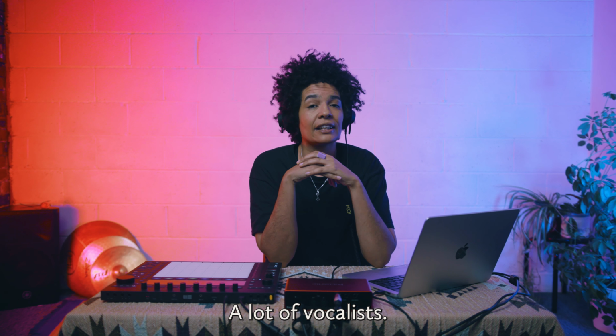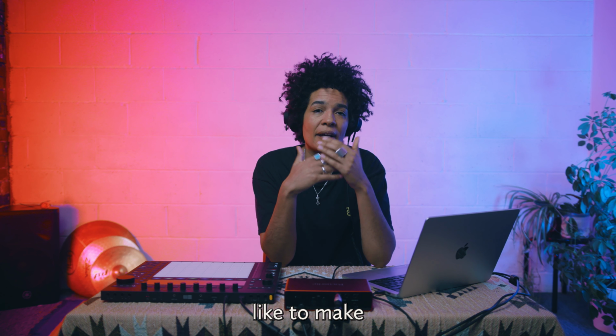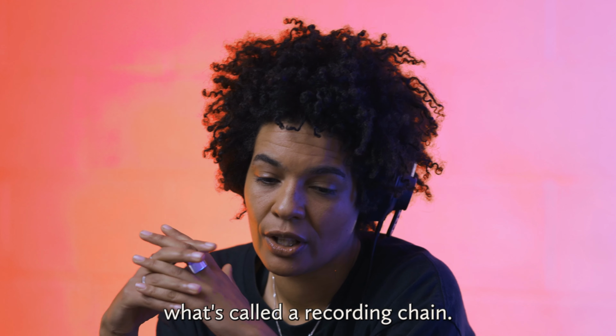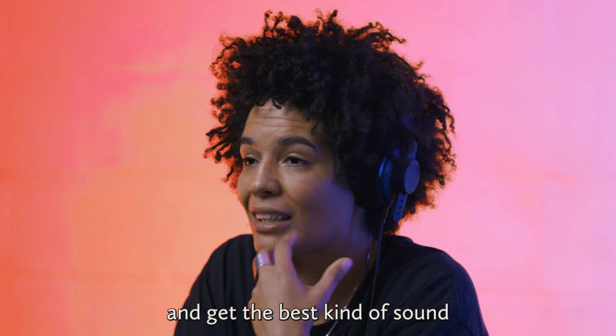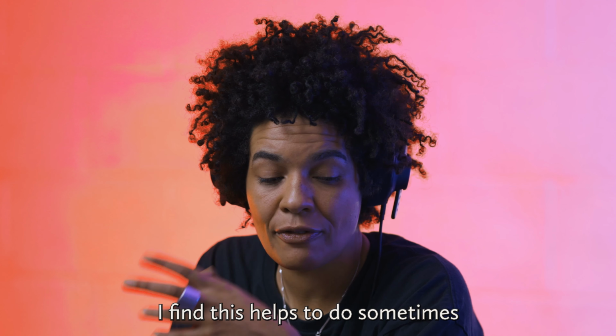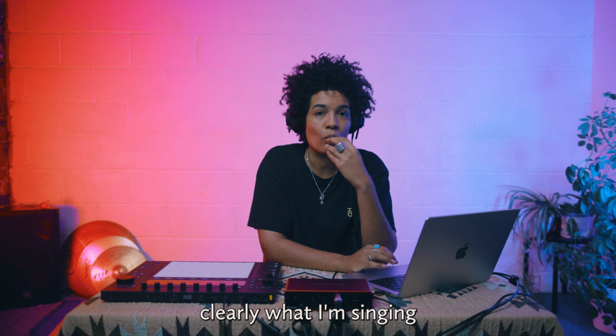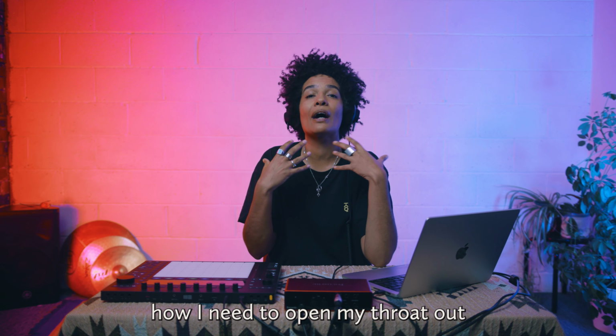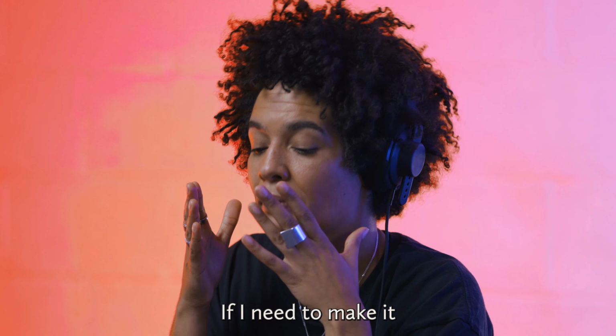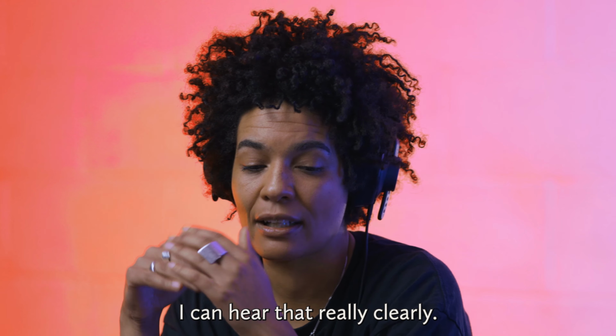A lot of vocalists, or people who are recording vocals, like to make what's called a recording chain. The reason it's called a chain is that it's a chain of devices that boost the vocals and get the best kind of sound out of them. I find this helps to do sometimes before I record so that I can really hear clearly what I'm singing, and hear that precision of how I need to open my throat out and make it more airy, or if I need to make it slightly more subdued, I can hear that really clearly.